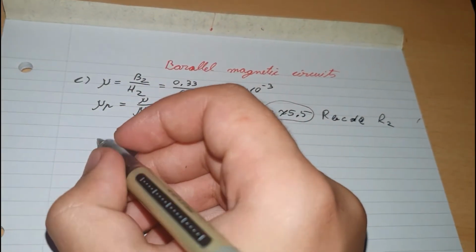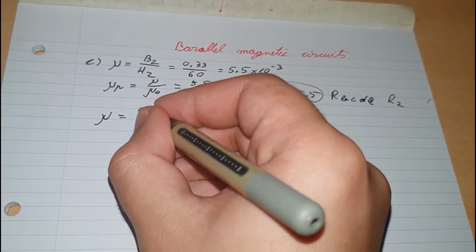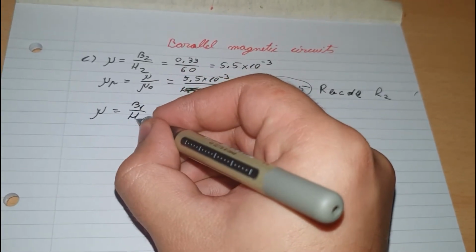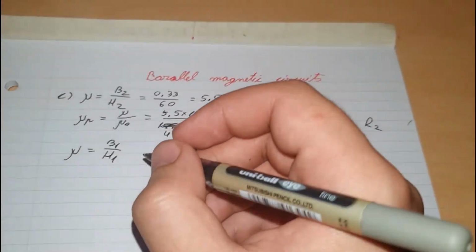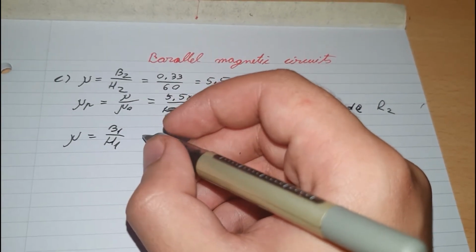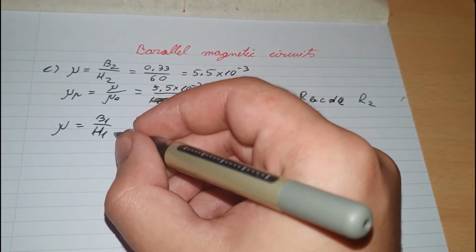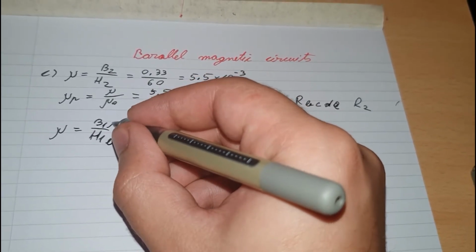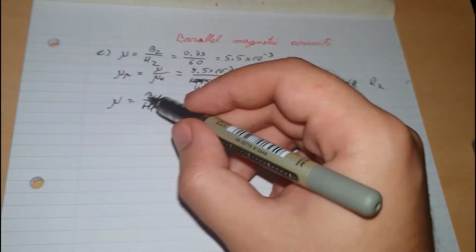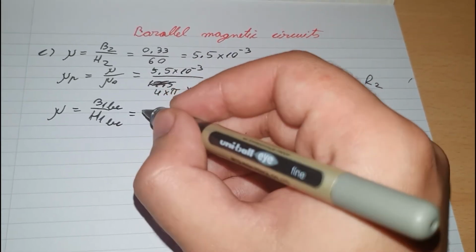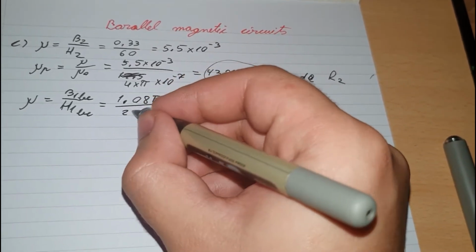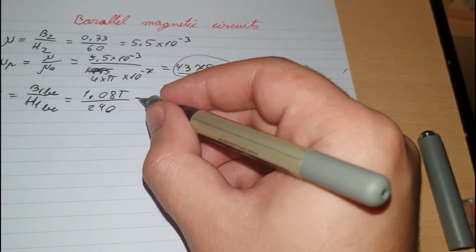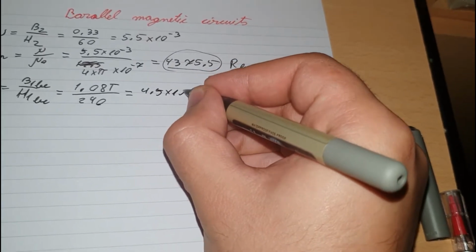Now let's go for the next one, which will be equal with B1 divided by H1 this time, which will be here for the BE. Okay, and let's write it as BE, so there's no confusion between number 1 and the loop. So that one will be equal with 1.08 Teslas divided by 240, and that will simply give us 4.5 times 10 to the minus 3.